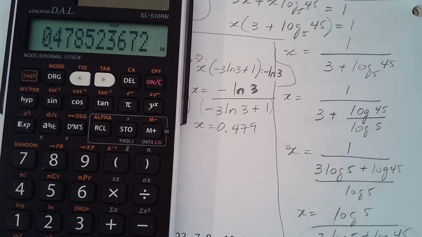This calculator is pretty dusty. I just found out I have a log button. Or I can have any base. I wonder if I can divide by any base. I can.